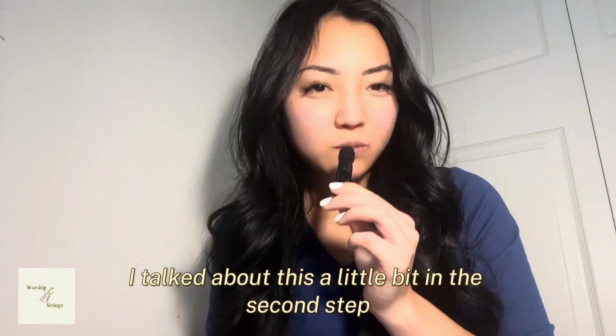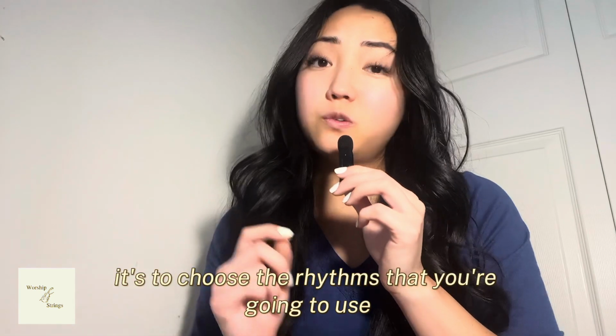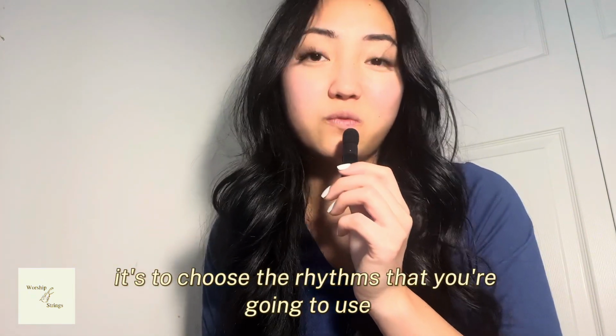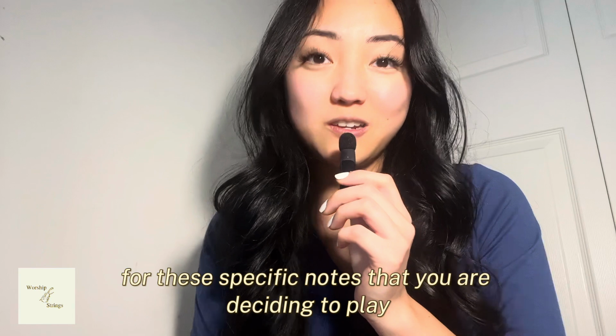And the last step, I talked about this a little bit in the second step, but it's to choose the rhythms that you're going to use for these specific notes that you're deciding to play.